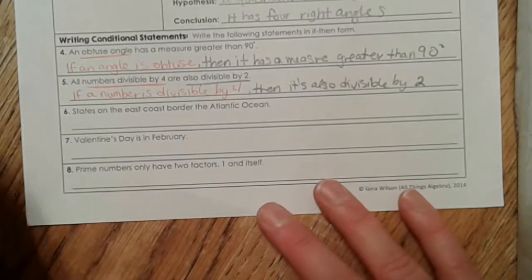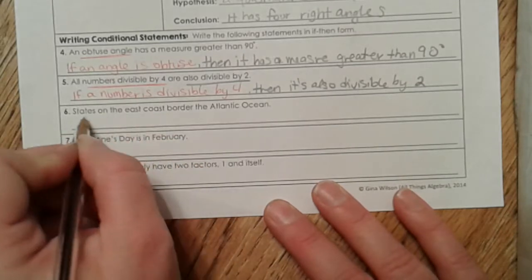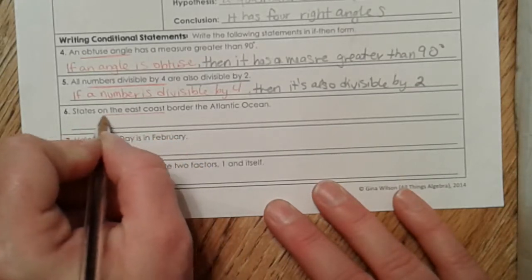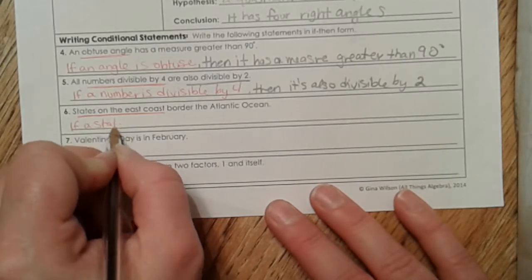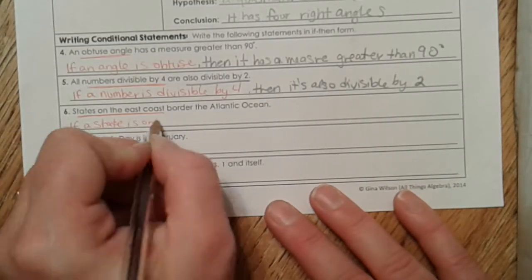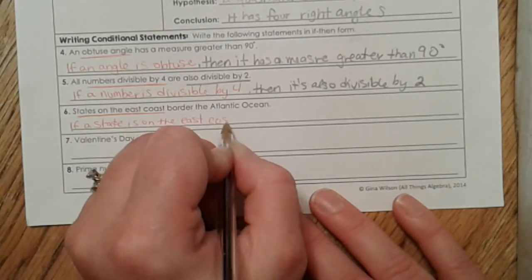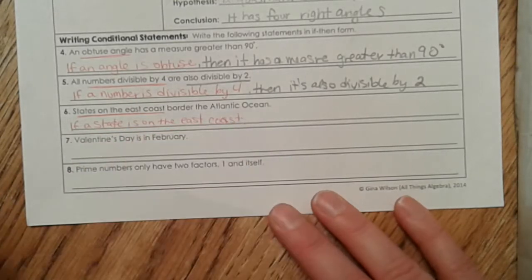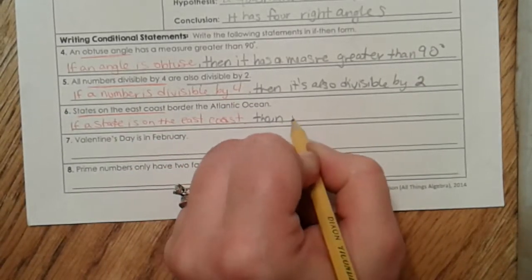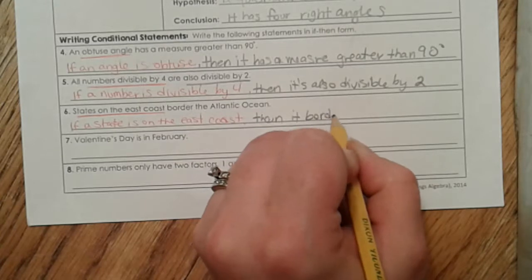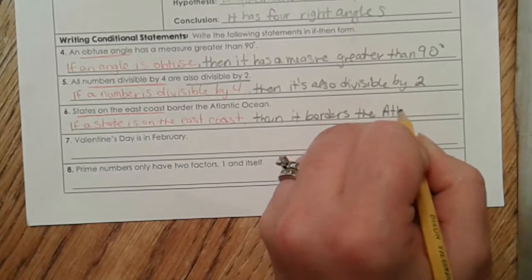All right, this one, states on the East Coast border the Atlantic Ocean. So we're going to start with the first part of it. If a state is on the East Coast, then it borders the Atlantic Ocean.